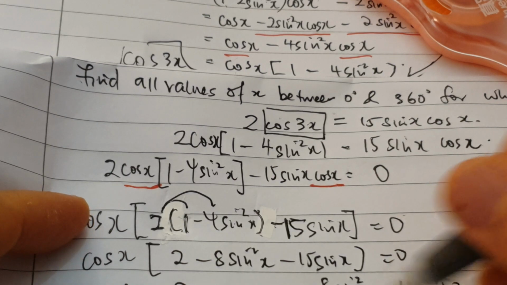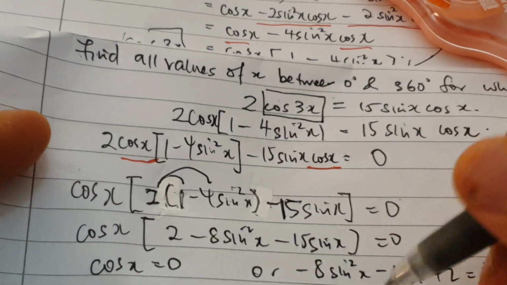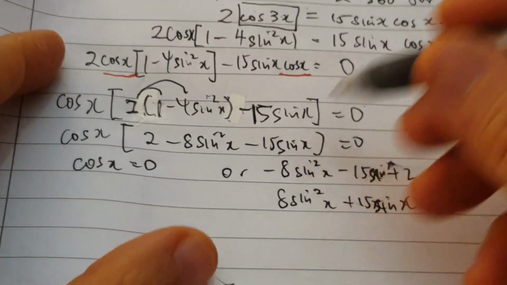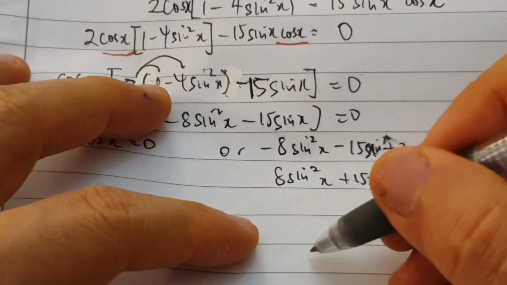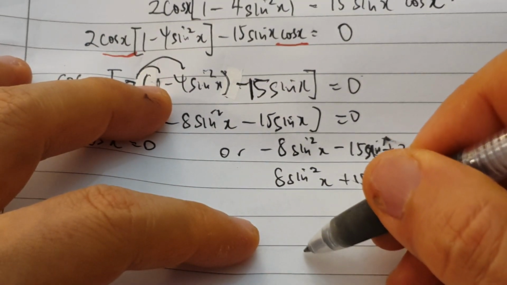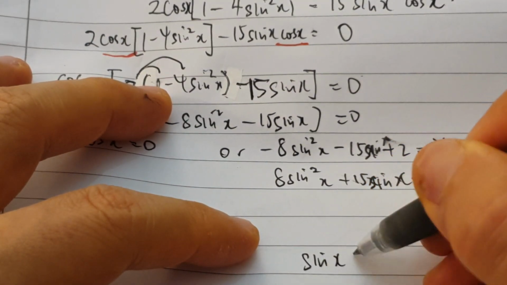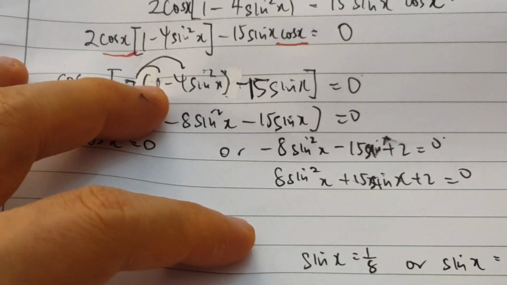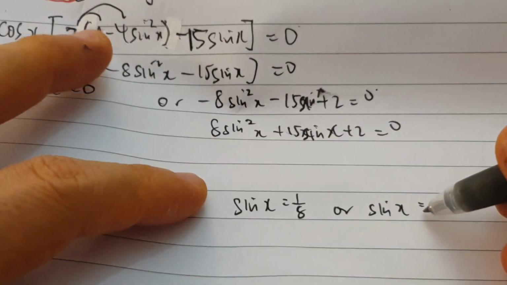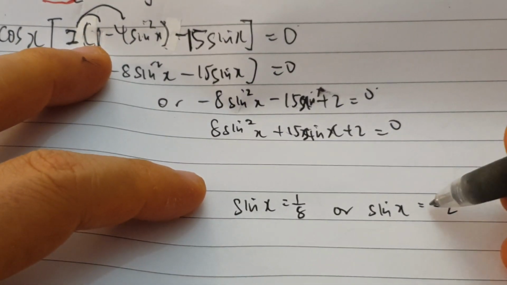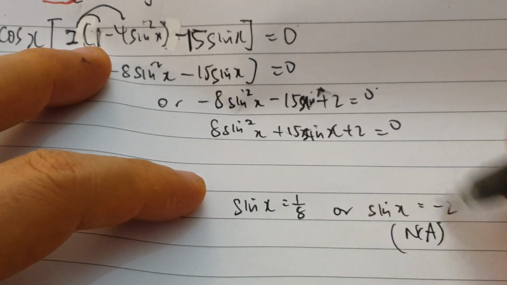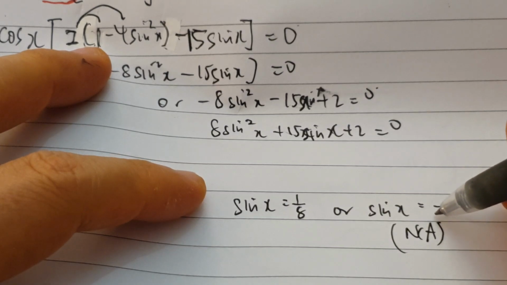Now from this step onwards, you don't go and be a hero and do your cross method and all that. You just press calculator, then you get two different answers. One is 1 over 8. The other one, when you press calculator, your x is like that. But you know sine x, the maximum value is 1, minimum value is minus 1, right? So this is not possible. So don't bother. This one you just reject, or you put not applicable.